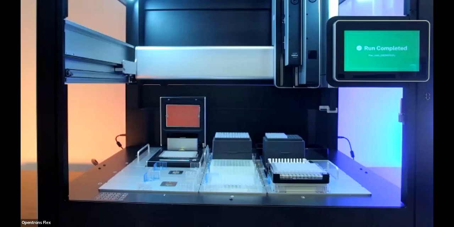Great. As for what is the difference between on-site scripting and custom protocol development, that might be a good question for Fran. Yeah, so essentially it's just where the scripting is done. On-site scripting is our FAS team coming on site, working in your lab with you to script and test your protocol.